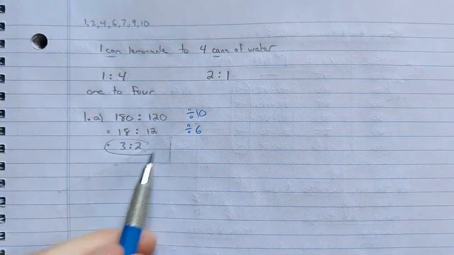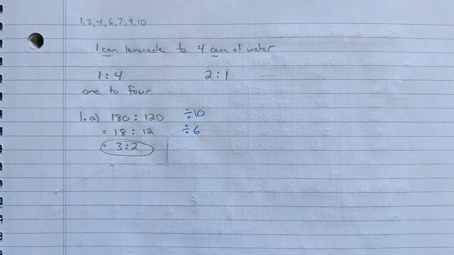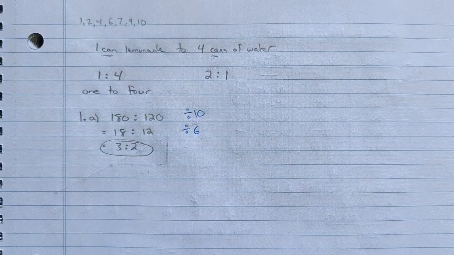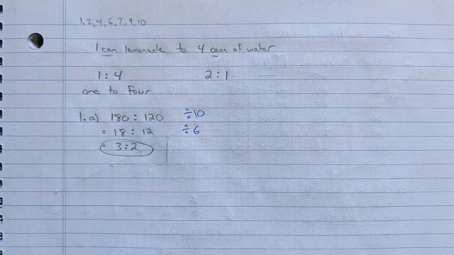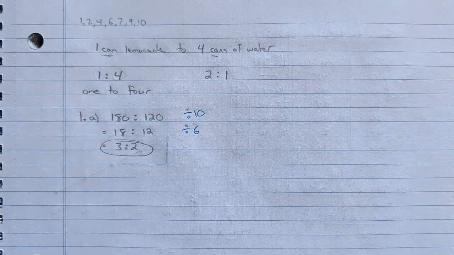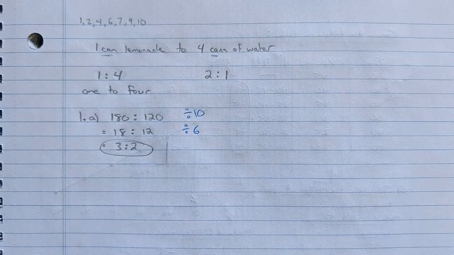So here is our solution then. I'm just dividing by a number that divides into both terms along the way until I can't divide by anything else. If you right away recognize that the common factor was 60, you could go right from here to here. If you don't, you may have to pay attention along the way. It may take a couple steps to find it as you work your way down.